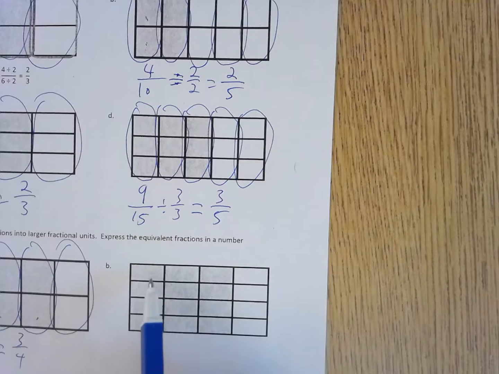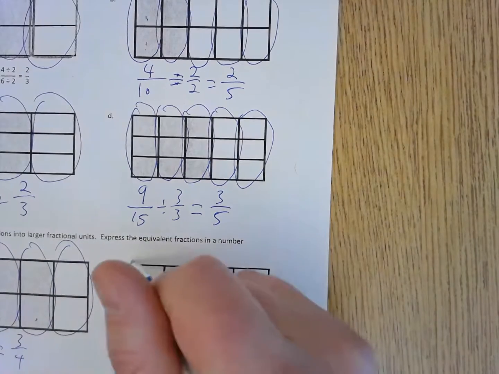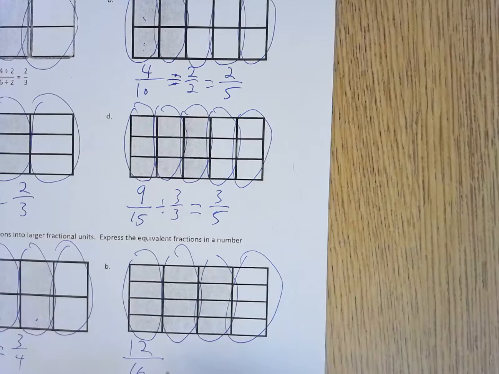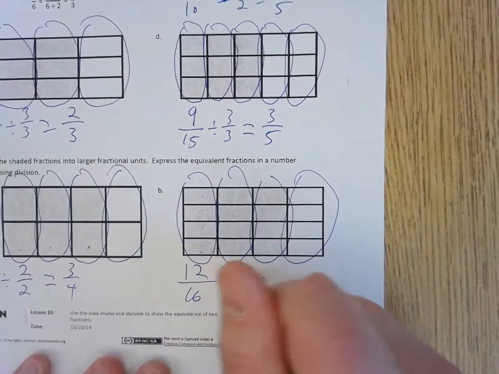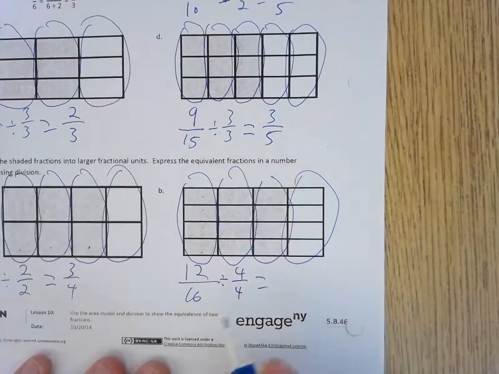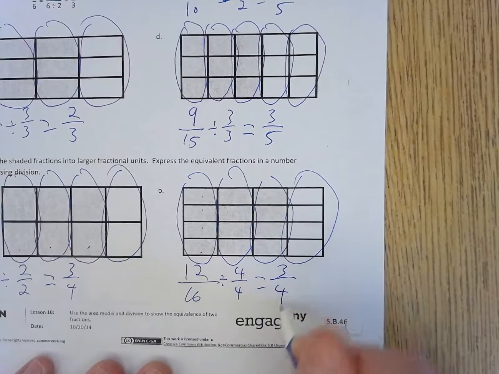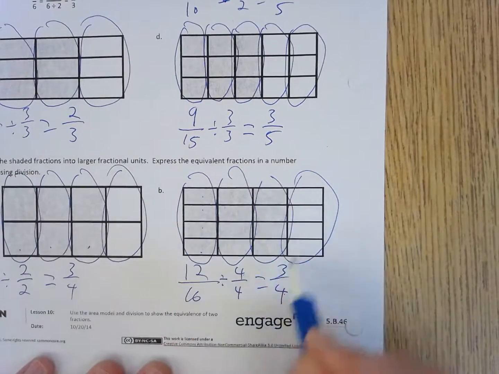Here we got a lot, so 3, 6, 9, 12 total out of 16. Again, we're making our even groups. We have 4 in each group, 1, 2, 3, 4. So we're going to divide by 4 over 4. Again, it has to be the same number top and bottom. 12 divided by 4 is 3. 16 divided by 4 is 4. So that gives us our 3 shaded groups out of 4 total groups.